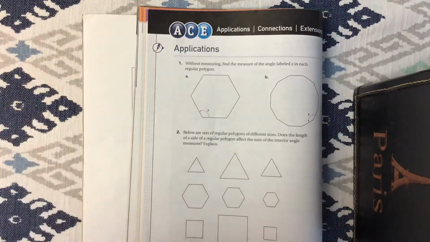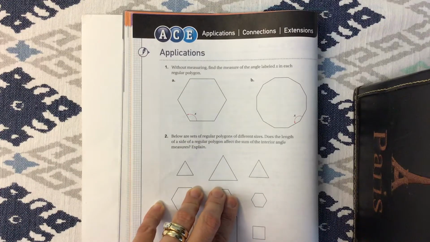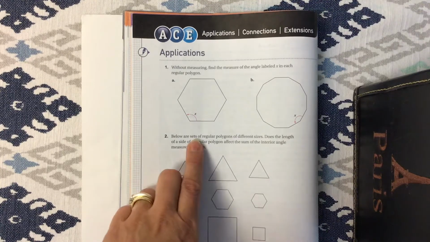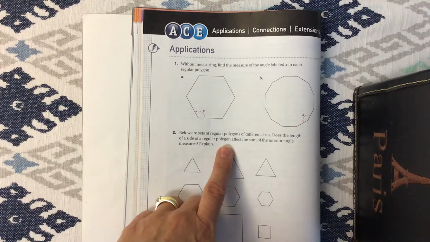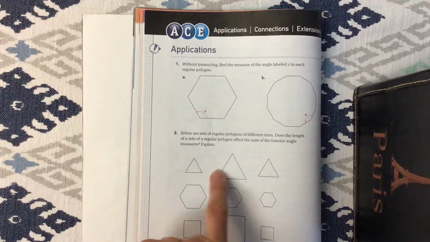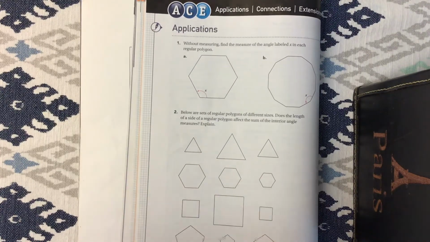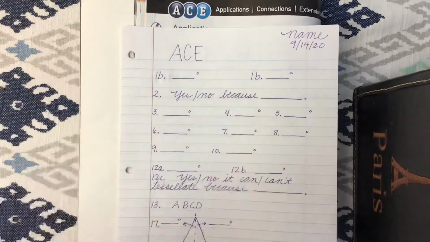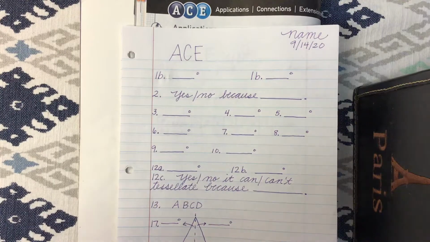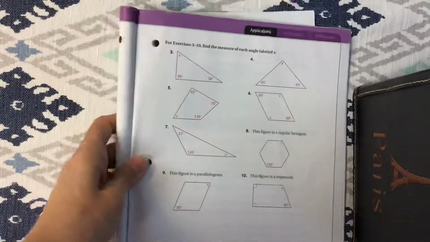Question 2, or all these actually, it says, does the length of the side of a regular polygon, once again, these are all regular polygons, does that side length affect the sum of the interior angles? So you have 3 equilateral triangles here, and then you want to think about the angle measurements and whether that changes when the size of the shape changes. So you're going to answer that, yes, it changes, or no, it doesn't affect it because, and then tell more information.